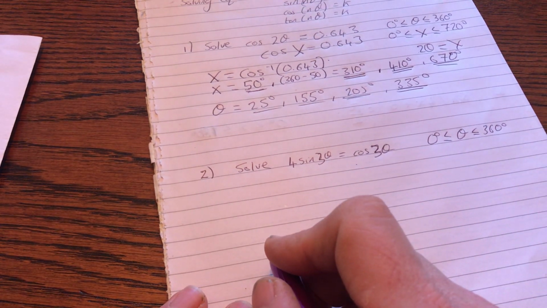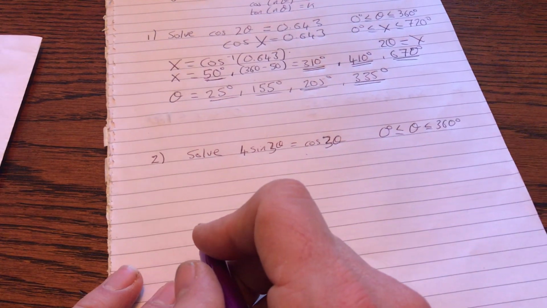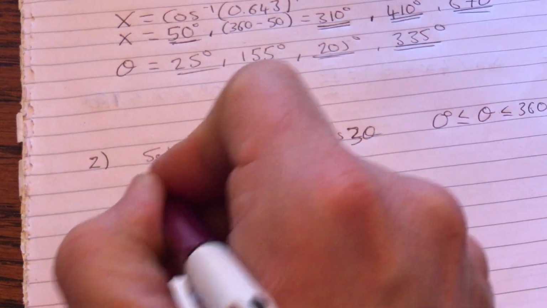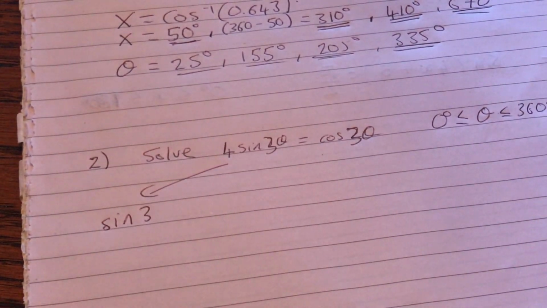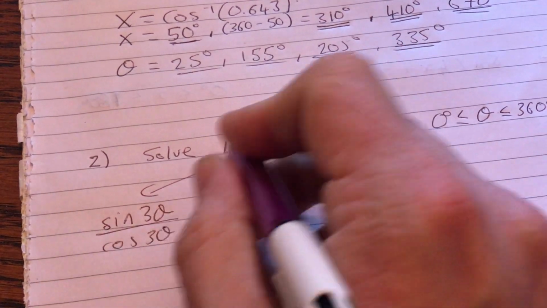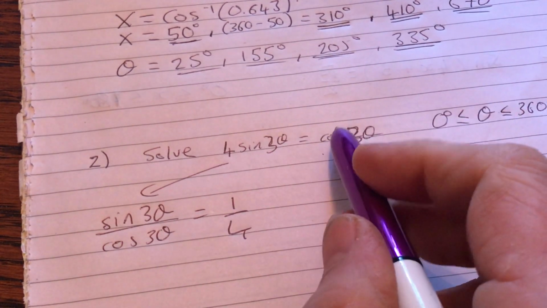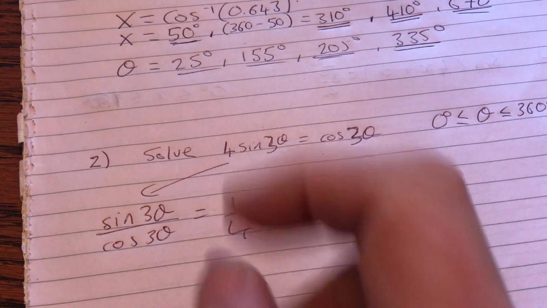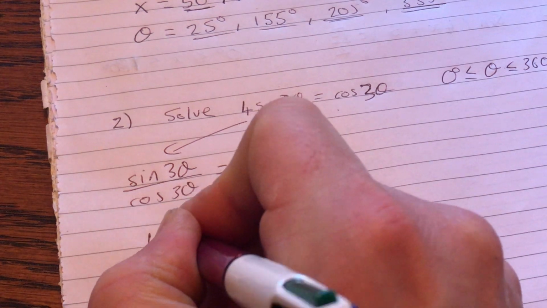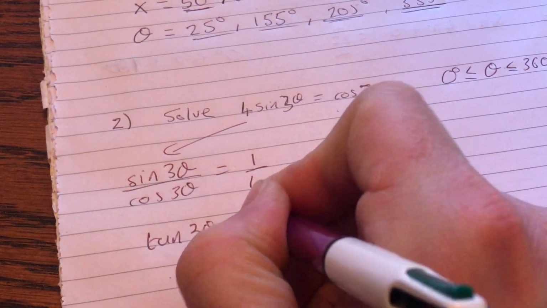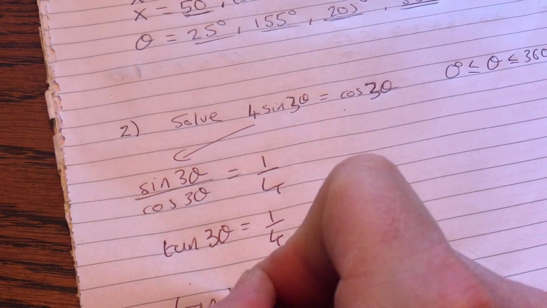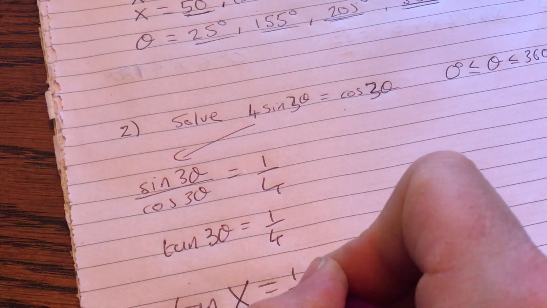Let's have a look at this one. Well, we're going to have to do a bit of rearranging here, aren't we? Just so you can see that a bit better. There we go. So I can rearrange that to say sine 3 theta over cos 3 theta equals a quarter. I've cross multiplied there. Well, sine over cos, I think we all remember, is tan. So tan 3 theta equals a quarter. Well, let's say tan of x equals a quarter.